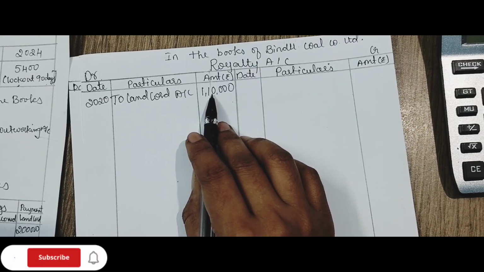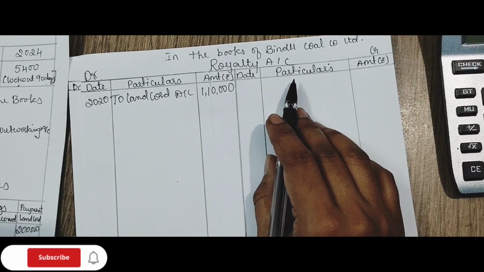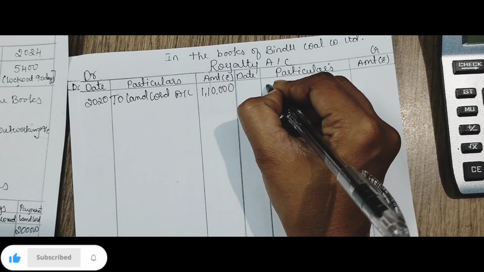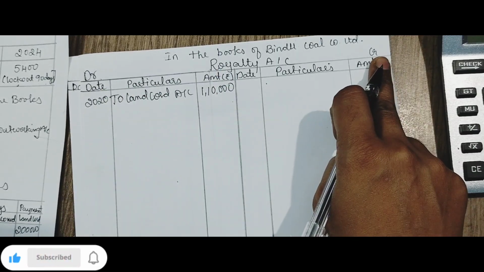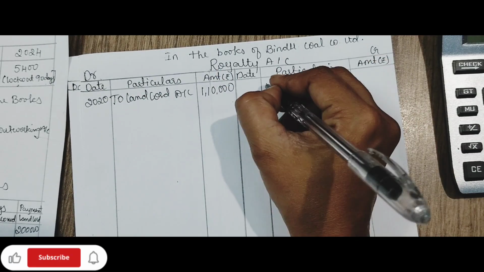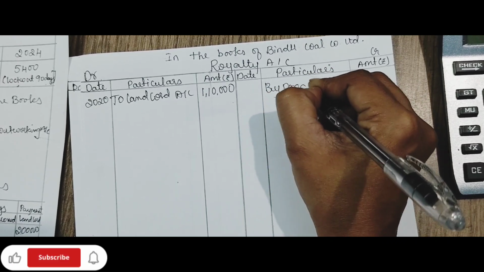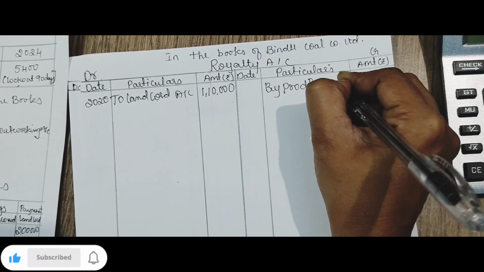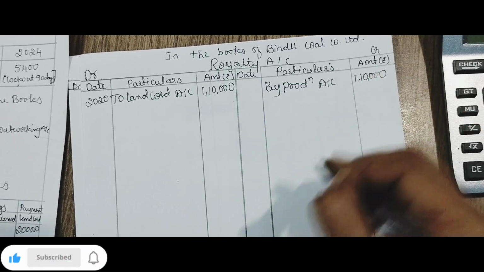So, what is the entry? Production account we are debiting. Production account debtor to royalty account. Production account debited in the journal. So, which side are you recording here? Credit side you are recording by production account. Production account, same as whatever there is in the royalty column, that you are transferring.